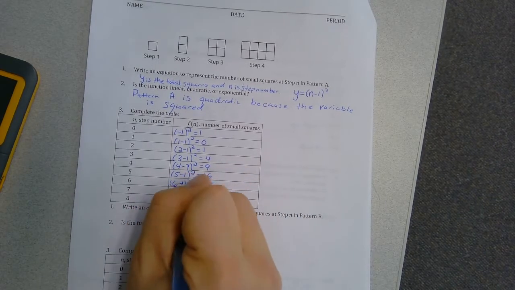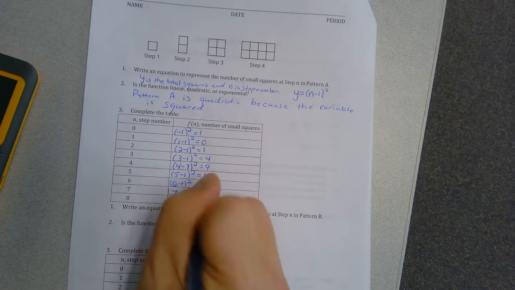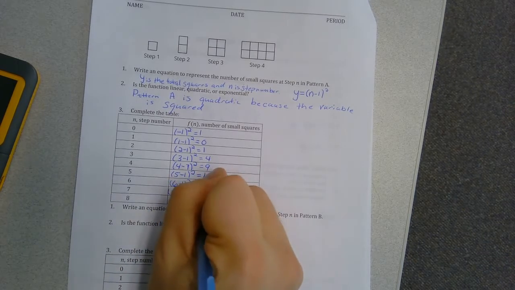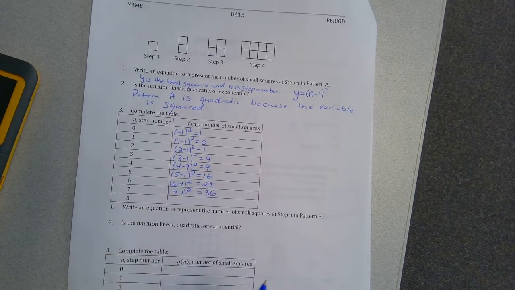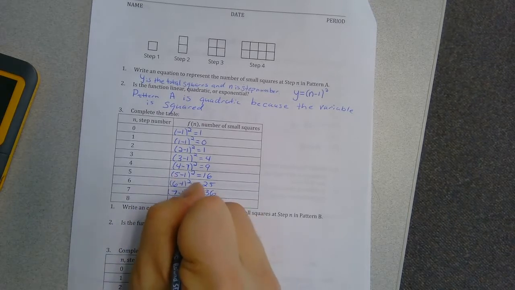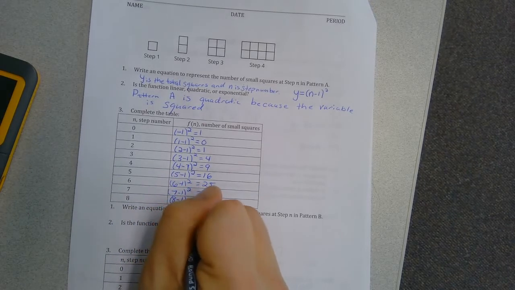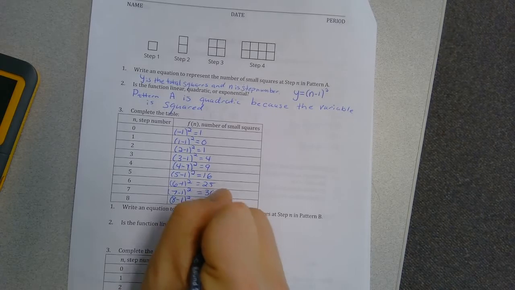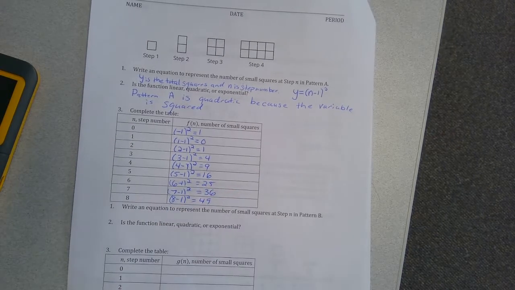7 minus 1 is 6. And 6 times 6 is 36. Step 8. 8 minus 1 is 7. And 7 squared is 49.